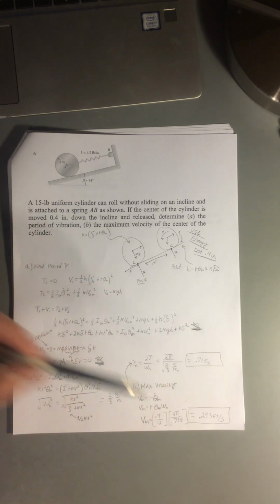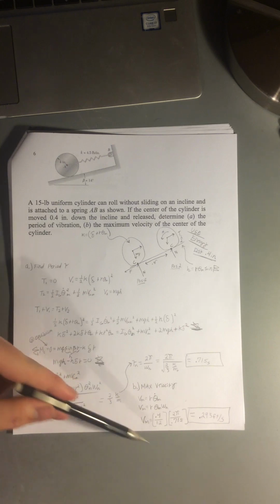And then from there we know our radius is 4 inches, so to get that into feet we divide our radius by 12 and then we multiply by 2 pi divided by 0.715, which is our omega n term, and our theta term, and then just plugging all of that into our calculator, we find our final answer for part B. Our max velocity is 0.293 feet per second for this system here. And so that is the answer for part B for problem number 6.